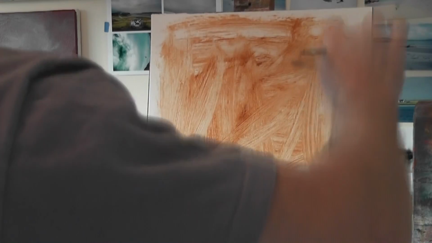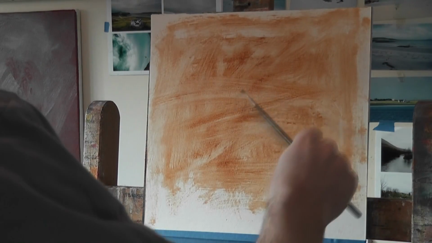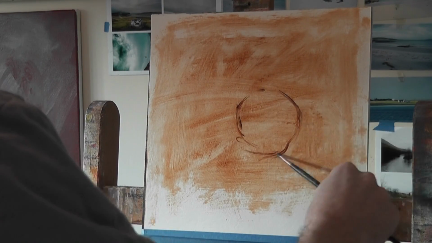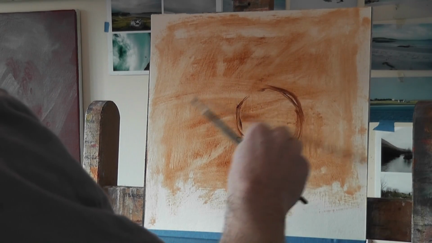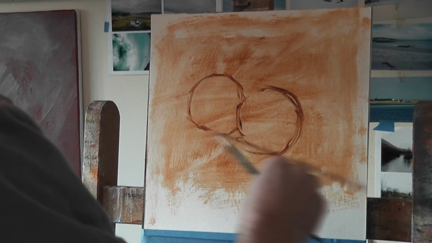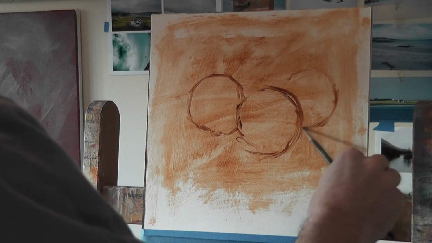Okay, so to kick off this sort of study at the start, I've got a brown base of burnt umber, burnt sienna in there as well, just to warm up the background, also to kill the white of the canvas and to give me a base to work on.